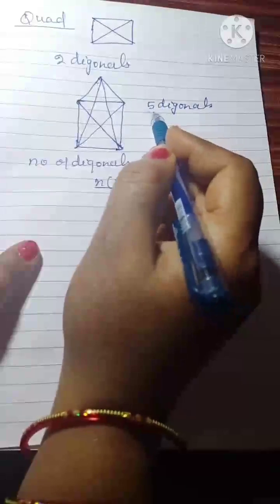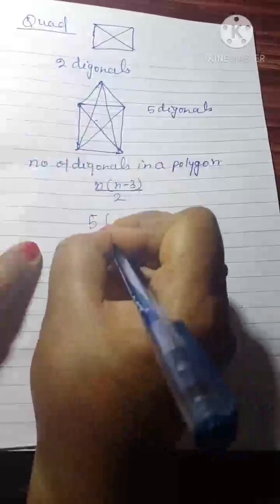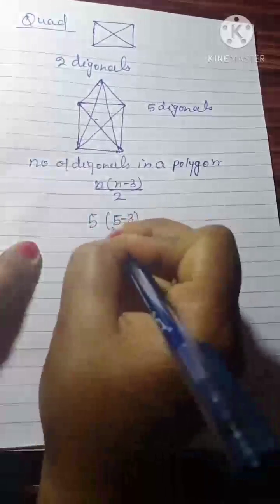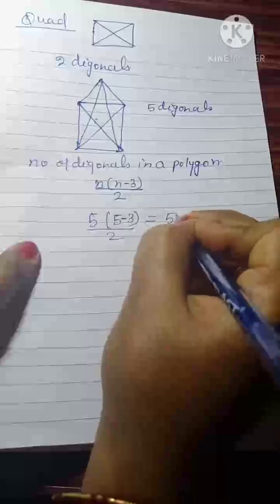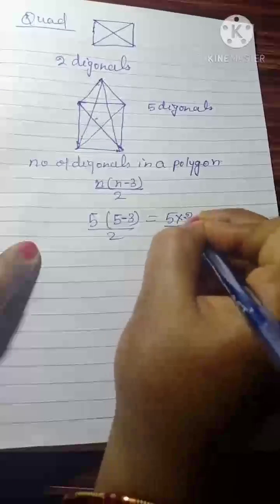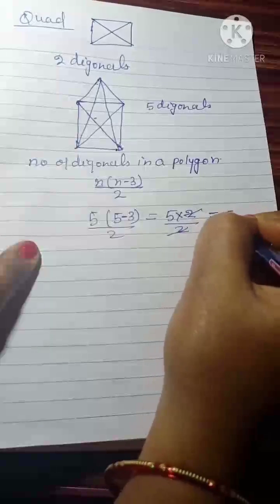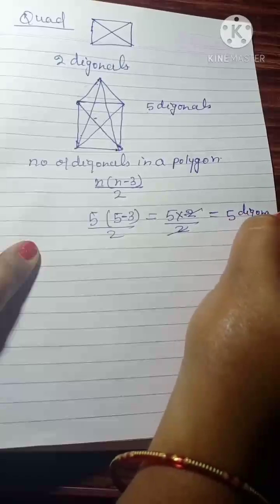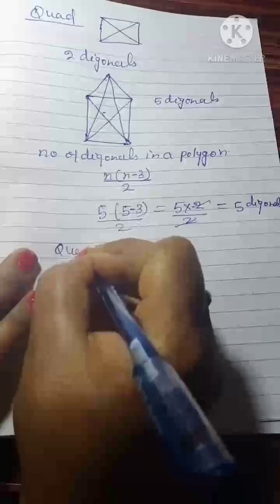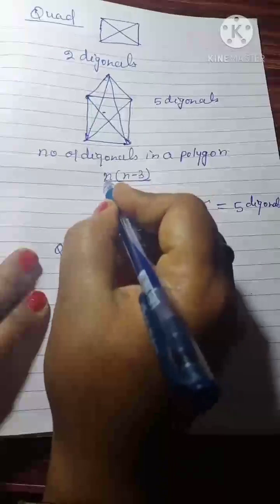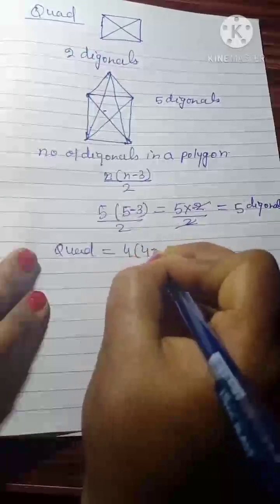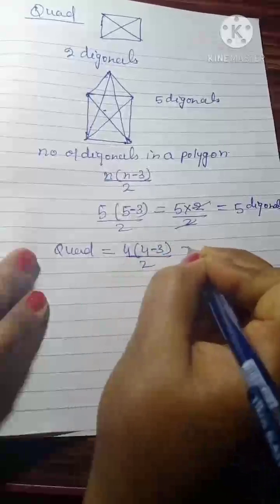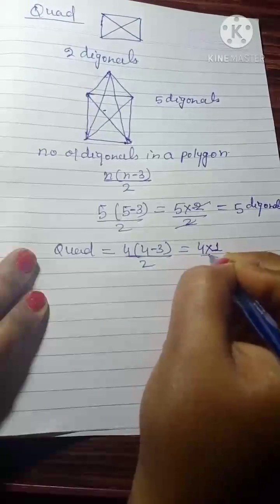Suppose now I would like to find the number of diagonals in a pentagon. n means number of sides. How many sides does the pentagon have? 5. 5 into 5 minus 3, upon 2. 5 minus 3 is 2, 2 upon 2. How many diagonals will a pentagon have? 5 diagonals. So practically also we have found it. Now see the quadrilateral, which means 4 sides. So 4 into 4 minus 3, which is 1, upon 2.